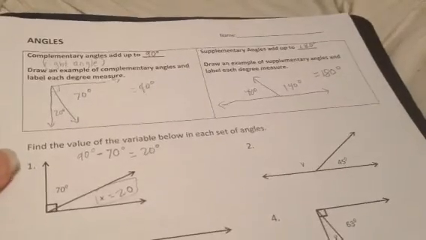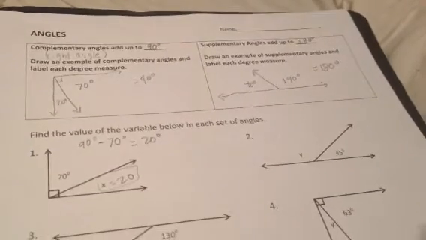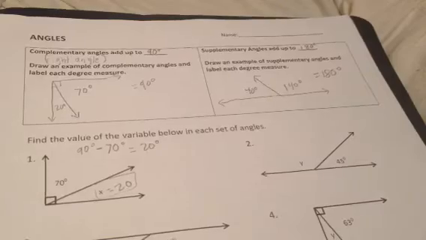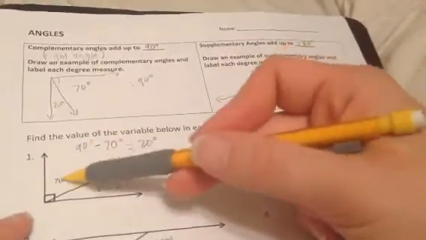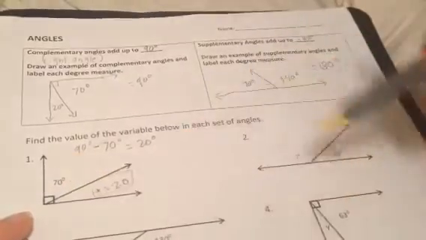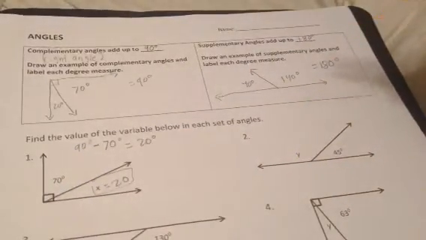Now, they're going to get a little bit trickier as we go, but I'll talk about those a little more in the next video. So again, you are just subtracting when it's just one variable and one number. So that'll be the same for these first 4 problems.